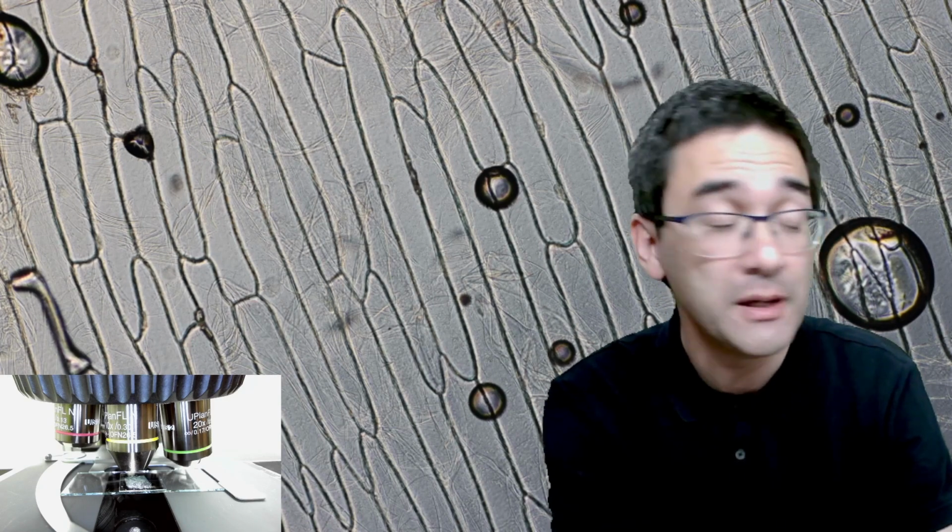And those lines that you see, these are the cell walls. You see that the cell wall can be seen quite easily. The cell membrane is way too thin, very difficult to see. But in a later video, when we talk about plasmolysis and so on, we're going to talk a little bit more about the role of the cell membrane. So this is now 10 times magnified.